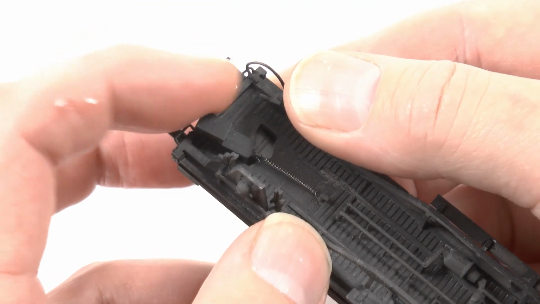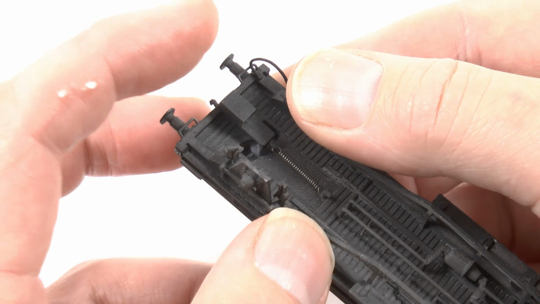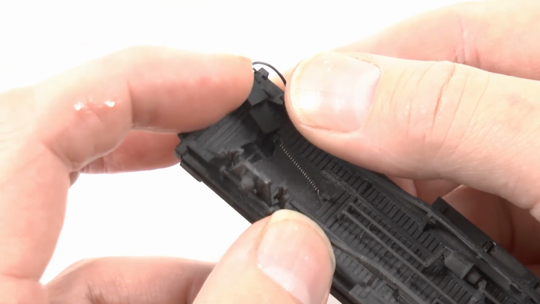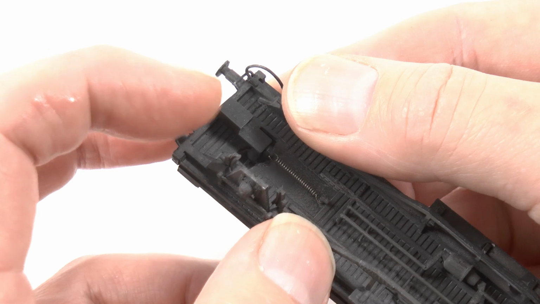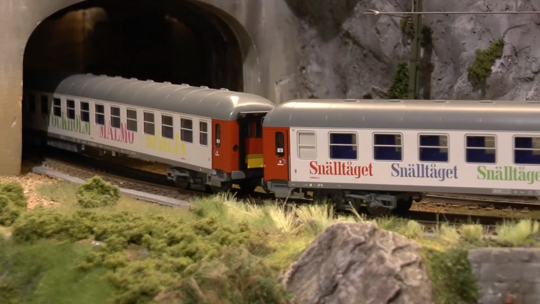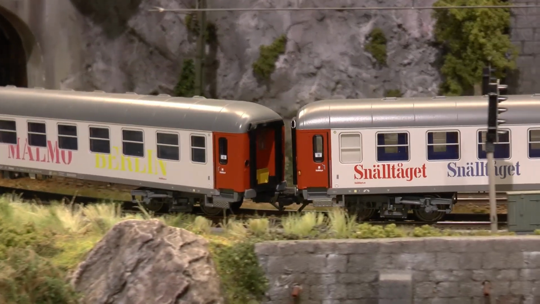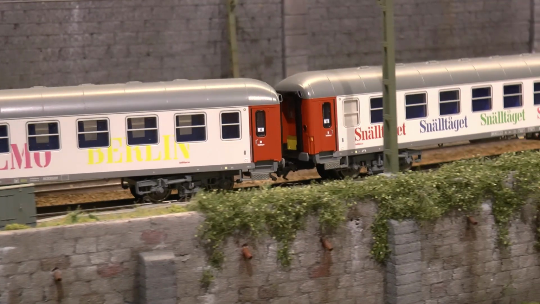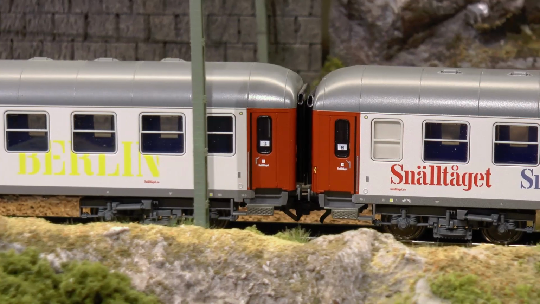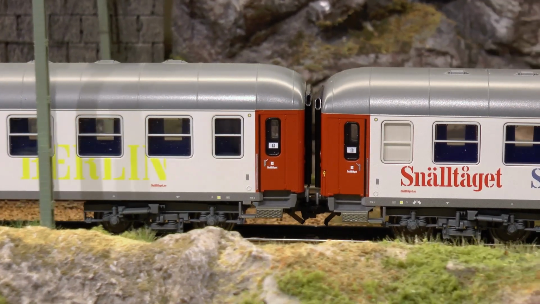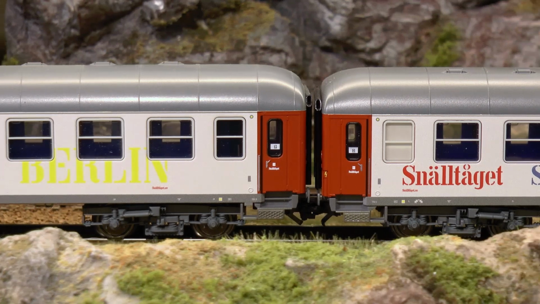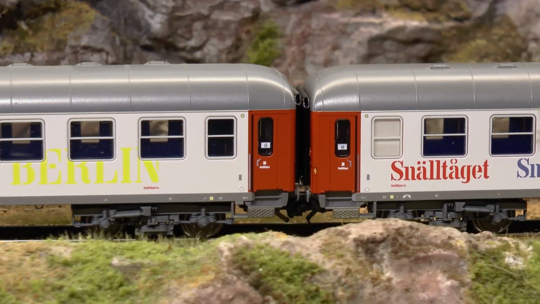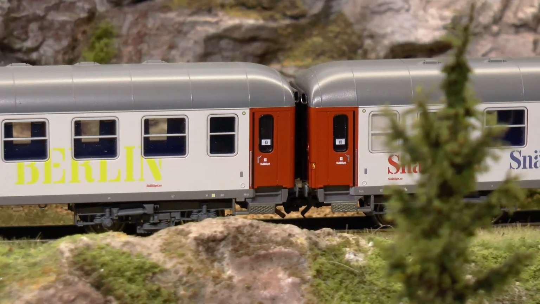Because the Euro couplings, they look like this. So they have a NEM mechanism, which the function with it is that it should fall out in the curves. So it extends in the curves to allow for very tight curve radiuses. And then in the straight section, the train comes together and looks like buffer to buffer, very tight and neat, very prototypic. So it's a good thing. I like it. It's very nice. But it has several drawbacks.